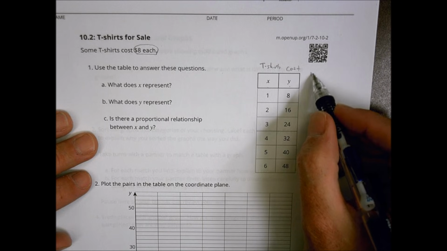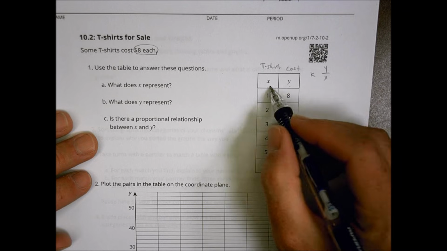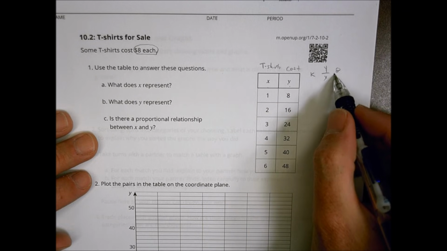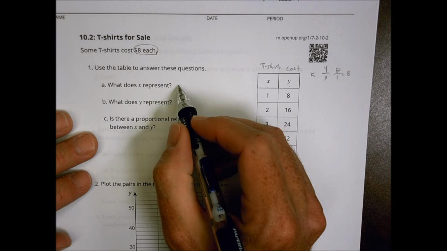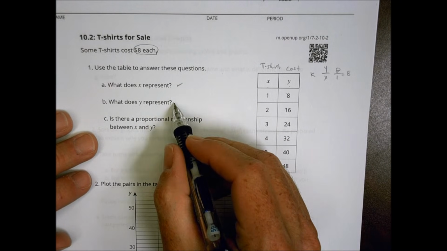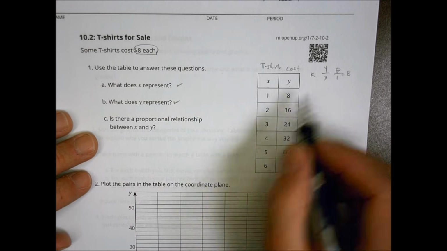In terms of our k value, our constant of proportionality, our y over x, our y is 8 and our x is 1, so our constant of proportionality is 8. Okay, so we know our t-shirt is the x value, our cost is the y value, and the constant of proportionality, we look at it, should be 8.